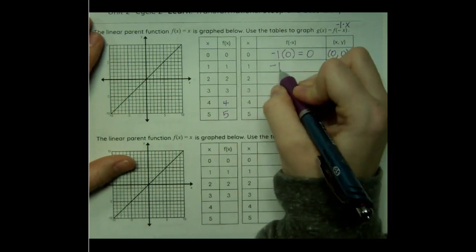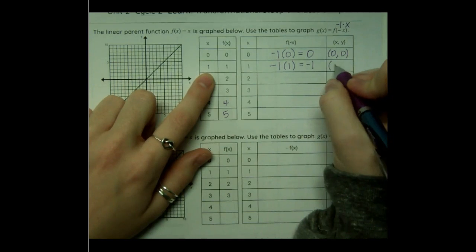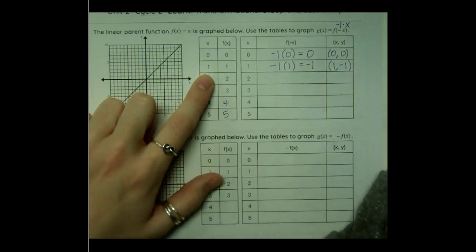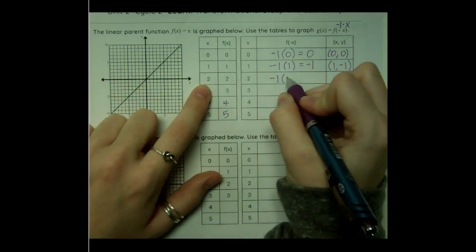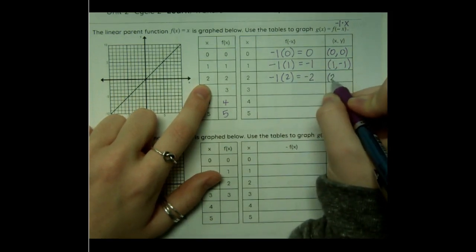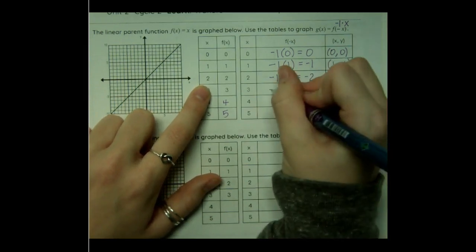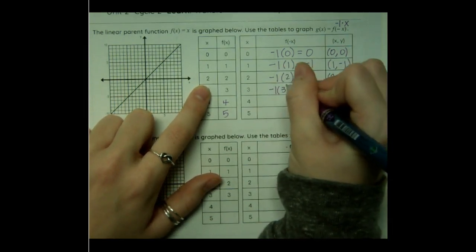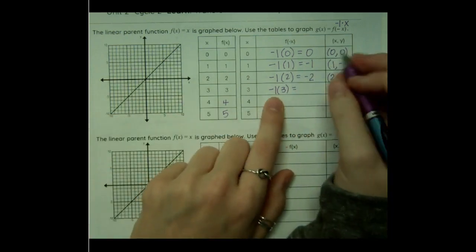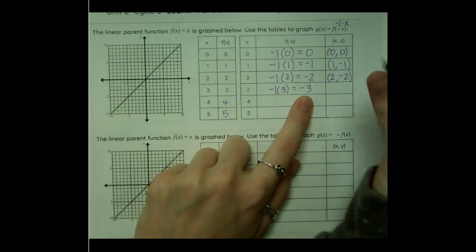The next one, I'm going to plug in the next number. So plug in a 1. We get 1 comma negative 1. Negative 1 times 2 gives me negative 2. 2 comma negative 2. I hope you're seeing a pattern here. When I plug in a 3 and I multiply it by a negative 1, I should just get the opposite of 3, which is negative 3.